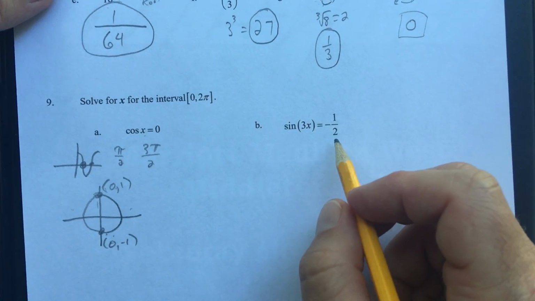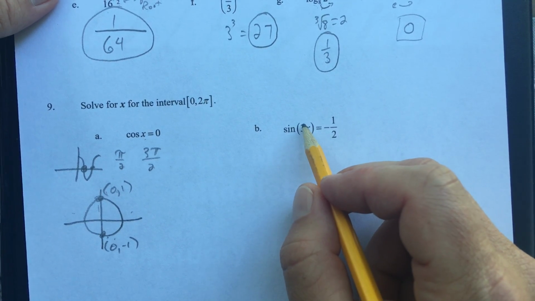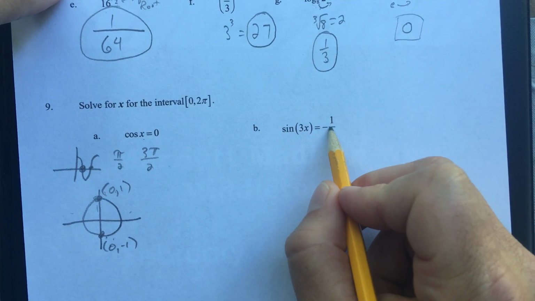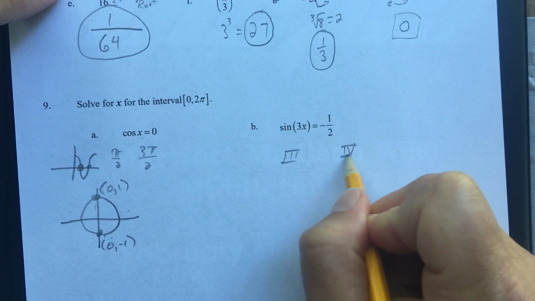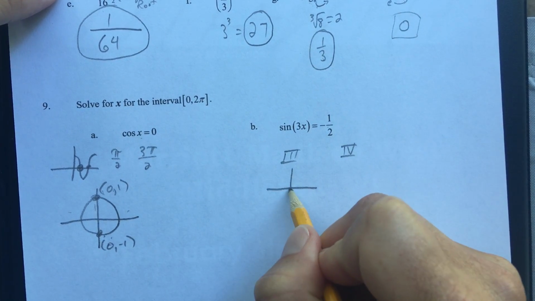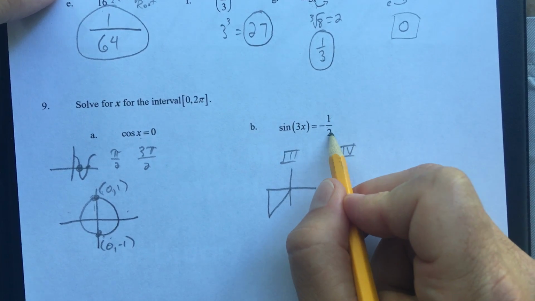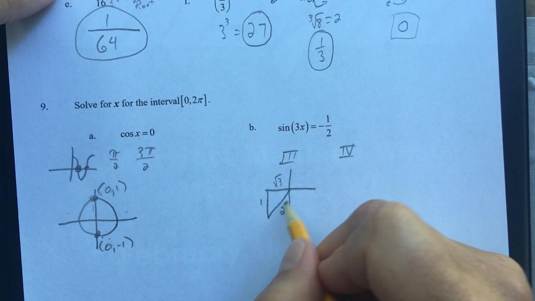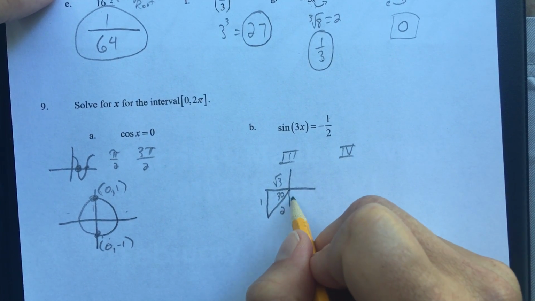Okay. Over here we have sine 3x. Again, 3x might be throwing some of you off. Don't worry about it right away. Just do regular sine of -1/2. Ask yourself, what quadrant is sine negative in? And that's quadrant 3 and quadrant 4. Then go ahead and make a reference triangle in that quadrant. Sine is opposite over hypotenuse, and then you should be able to fill it in. And from there, you should be able to come up with the reference angle. In this case, it's 30.